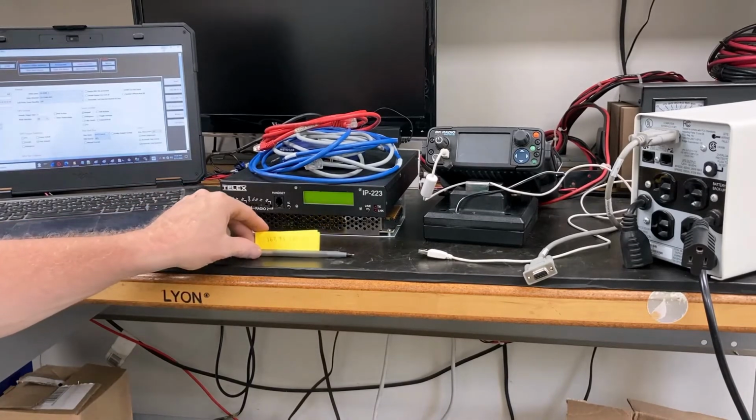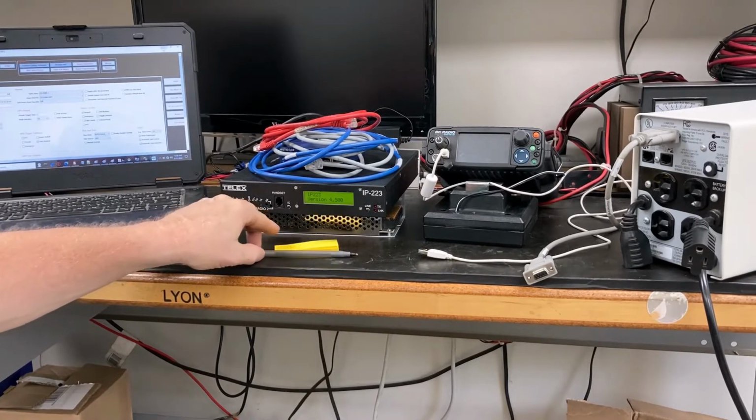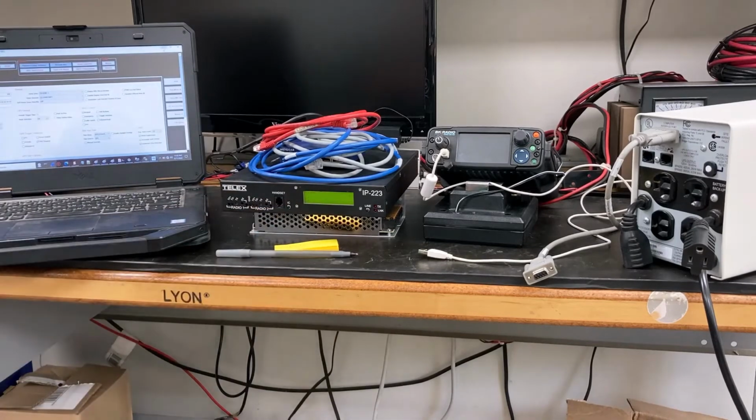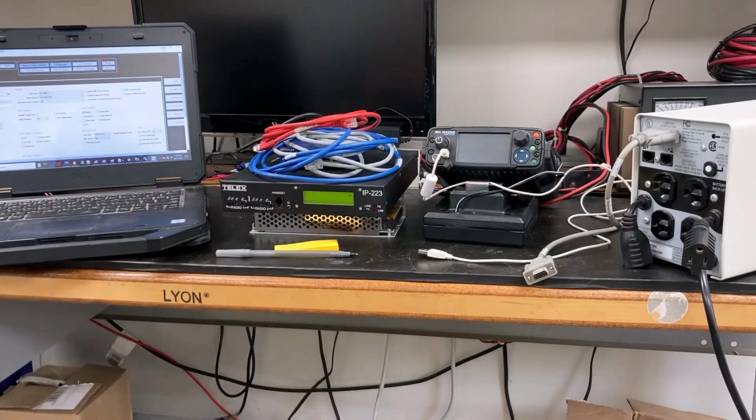I went ahead and wrote it down on a little piece of paper right here, to make it easy. And there you can see it's booting up. There's the IP address, and now it's booted up. So now that we know the IP address, we're going to go in here on the laptop and set up the Ethernet port so that it can be in the same range and connect to it. So I'm going to transition now to the PC camera, and we'll go from there.